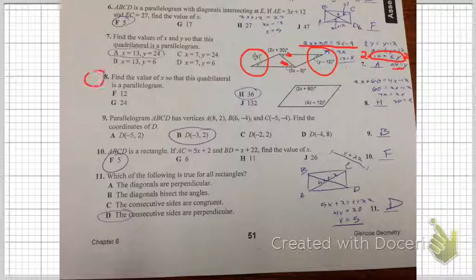Then number 8, find the value of x, so it's a quadrilateral. That's a parallelogram. Again, opposite angles would be congruent. Kind of redundant. Solving for x, x equals 36. That's H.